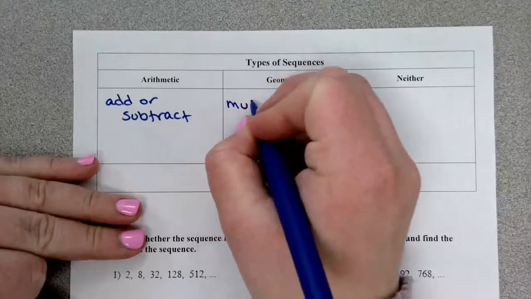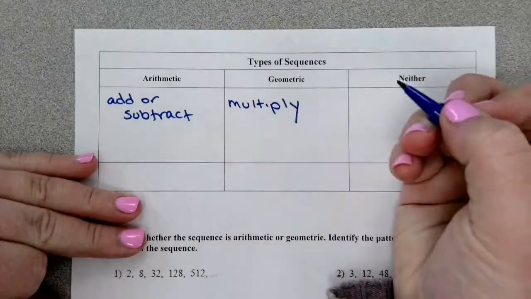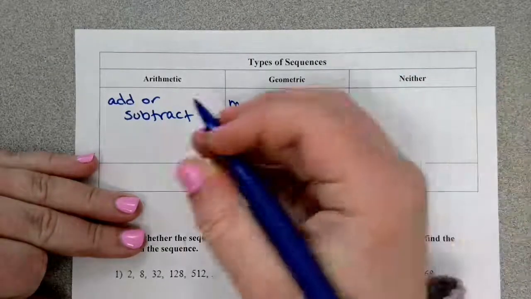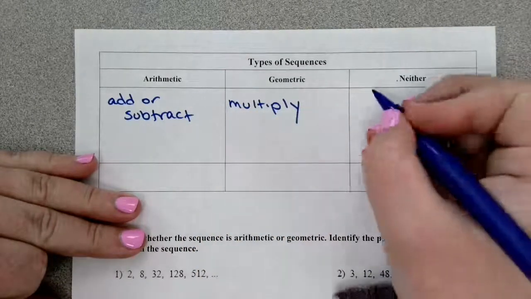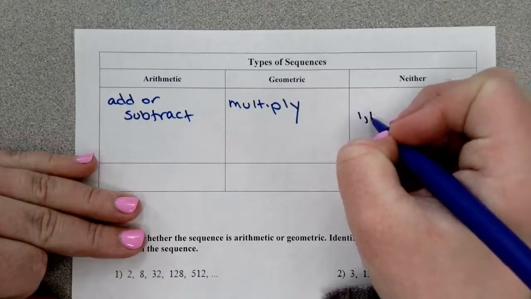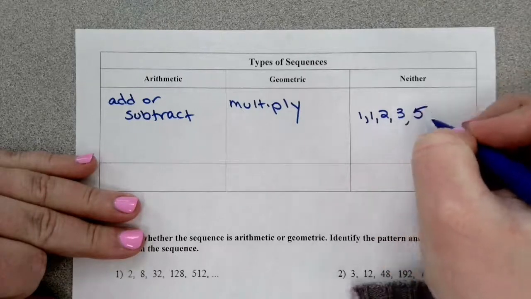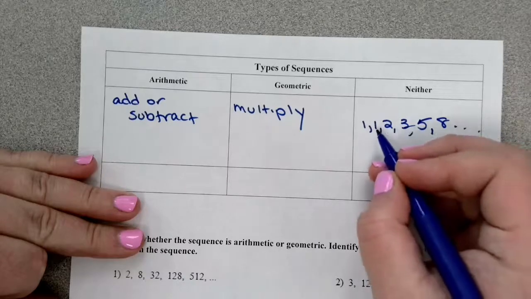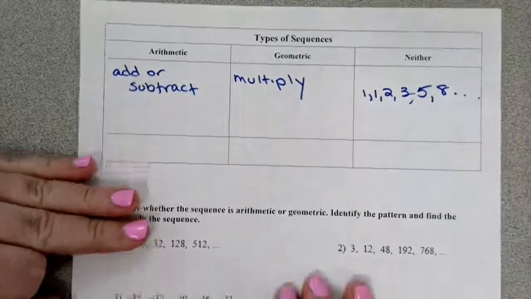Geometric is when you multiply to get the next term, and neither is when you see a pattern, but you can't add or subtract the same number every time or multiply the same number every time. So an example is the Fibonacci sequence, where it's 1, 1, 2, 1 plus 2 is 3, 2 plus 3 is 5, 3 plus 5 is 8. You see a pattern occurring, but we're not adding the same number every time. We're not multiplying the same number every time.